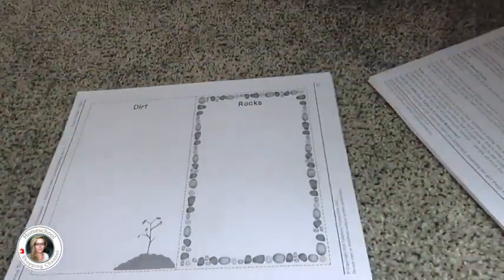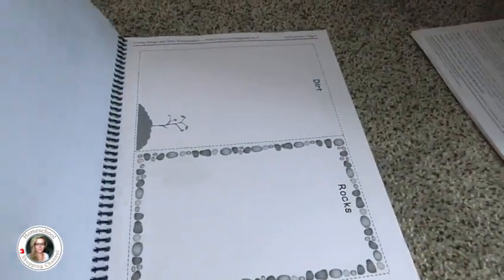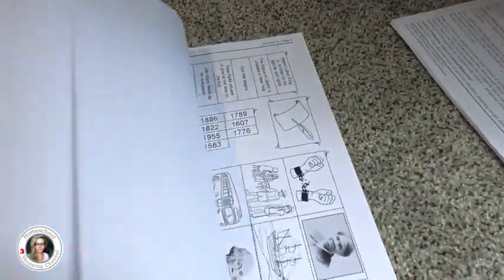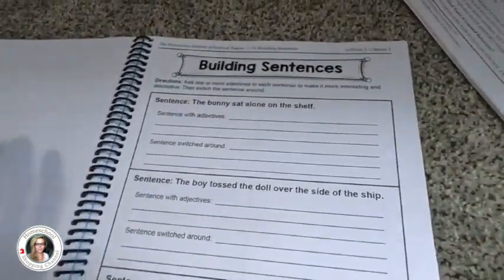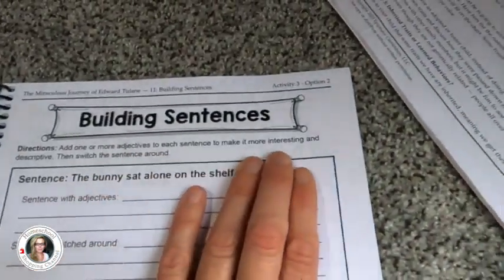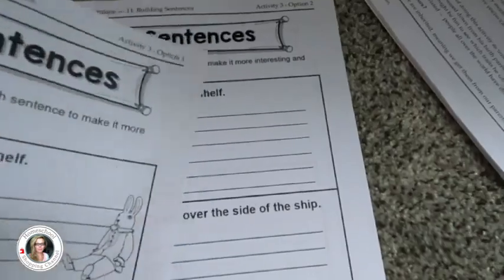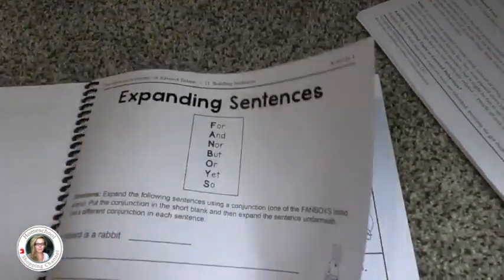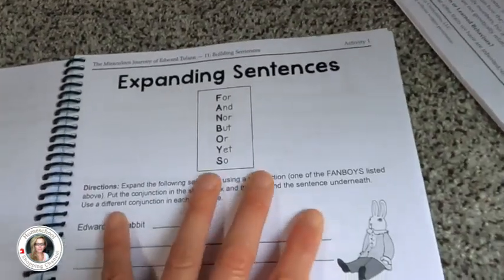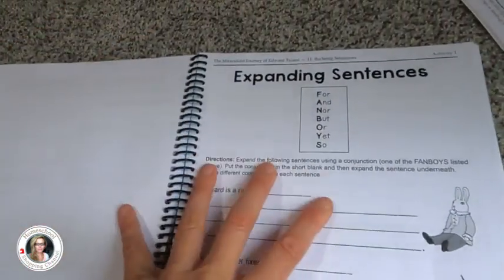I just feel like you only have so much time to homeschool. So some of this stuff, I feel like some of it's wasted time and some of it's super interesting. So, take your pick. Building sentences. Add one or more adjectives to the sentence to make it more interesting. To be truthful, I will have to look up adjectives, so I can't pretend that I won't. Anyway, they just touch on it. Do you know what I mean?